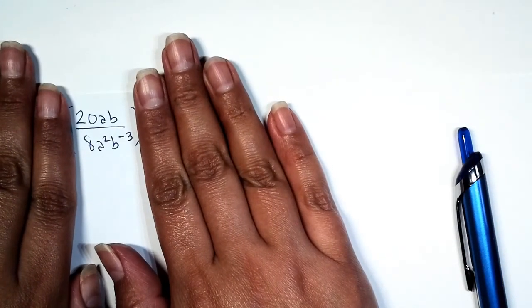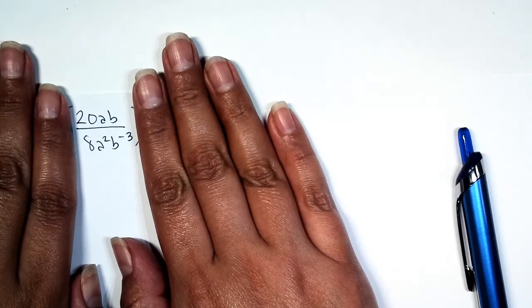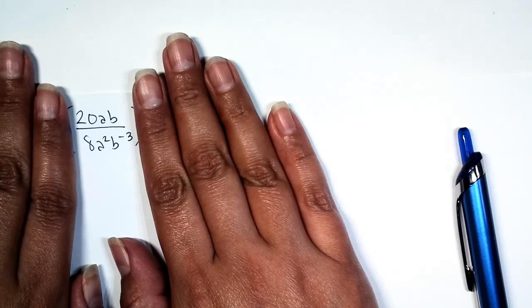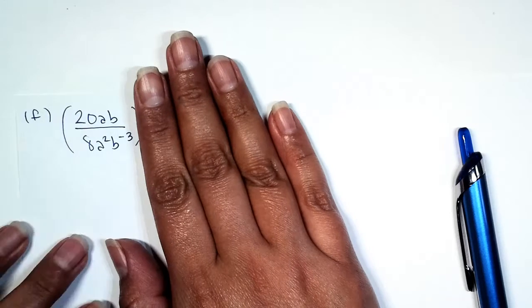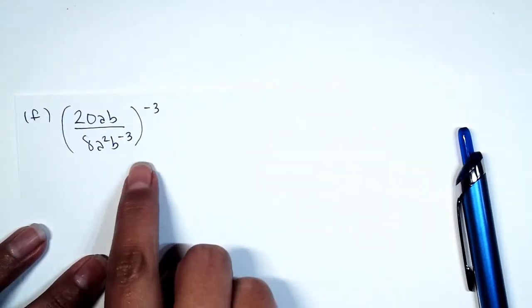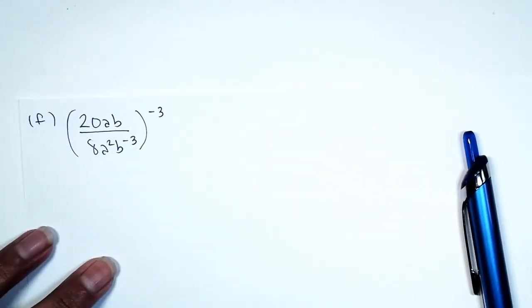Inside the grouping symbol, we have a fraction. So what can we do with it? Reduce it. Handle it however you want. Okay, we don't have a lot of negatives. I'm just going to keep that negative inside there for now.